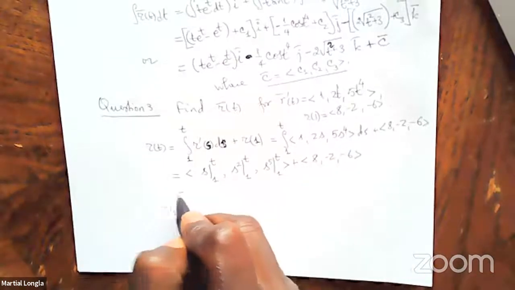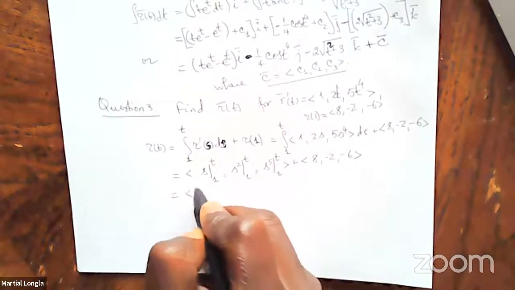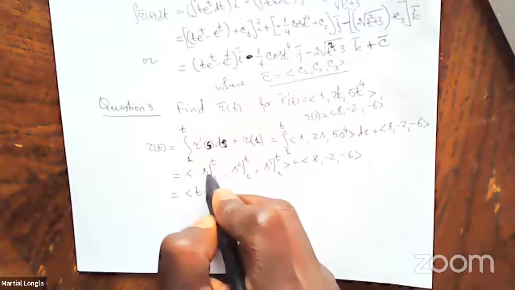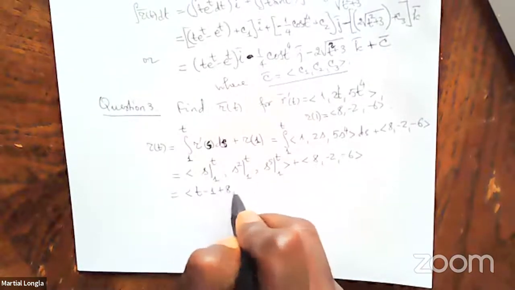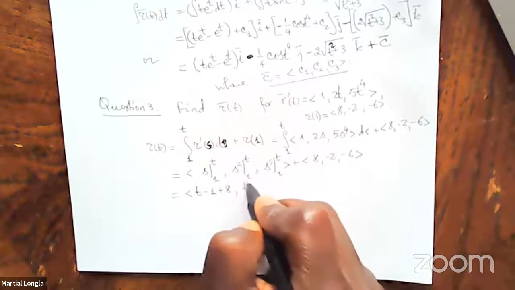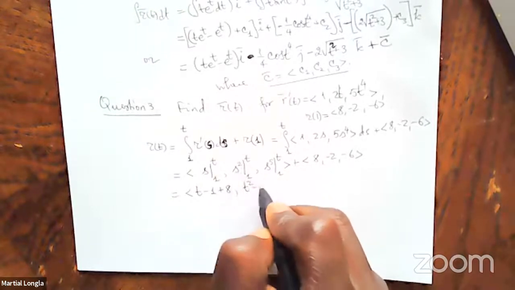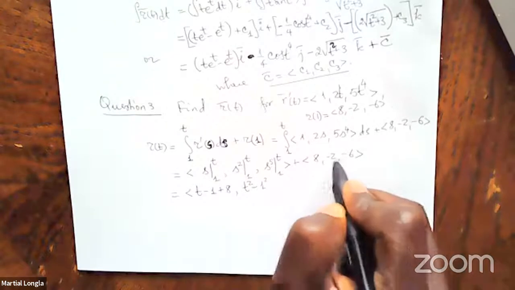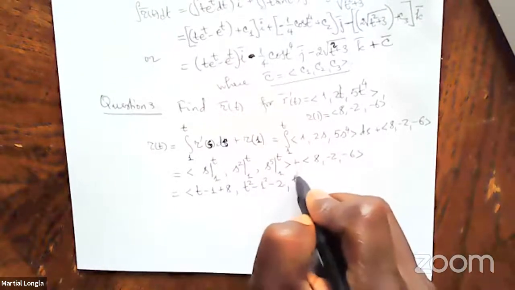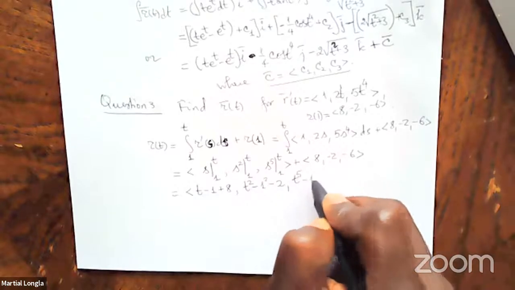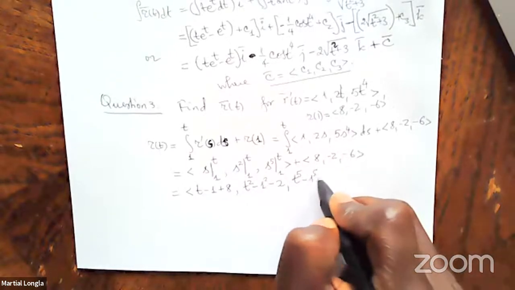That gives you t minus 1 plus 8, t squared minus 1 squared minus 2, t to the fifth minus 1 to the fifth minus 6.